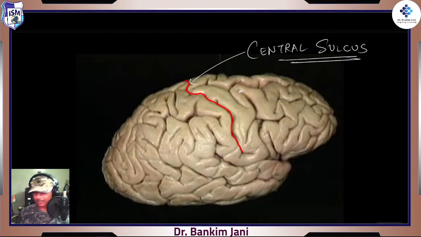And now let's place that previous one, which was the lateral one. That one was the lateral. Now see, this is the frontal lobe, right? This one is the temporal lobe.